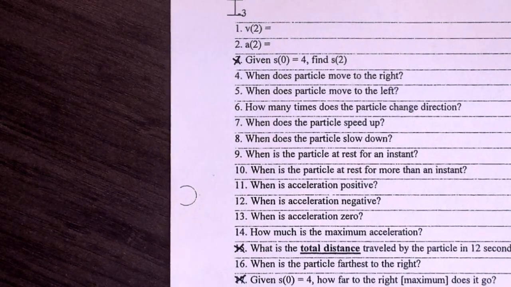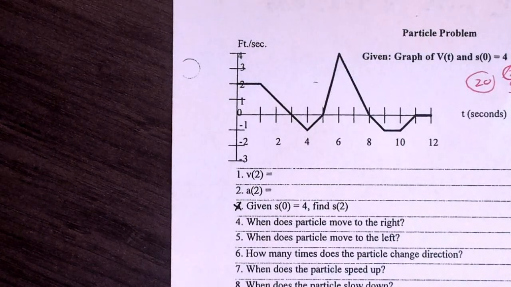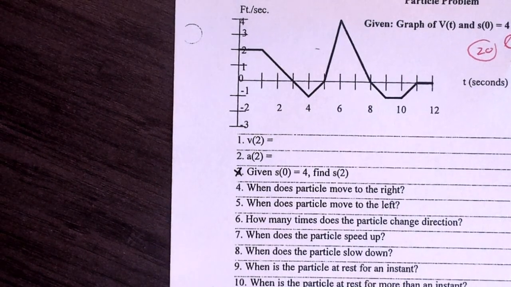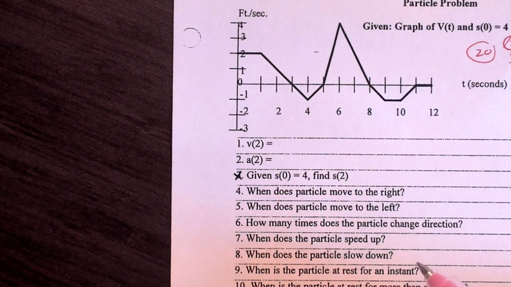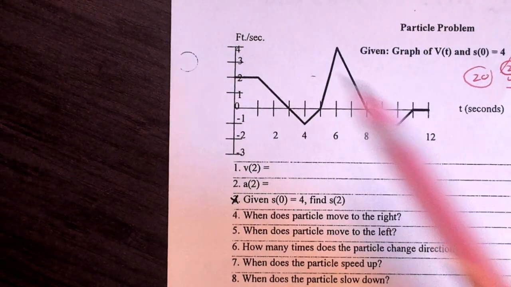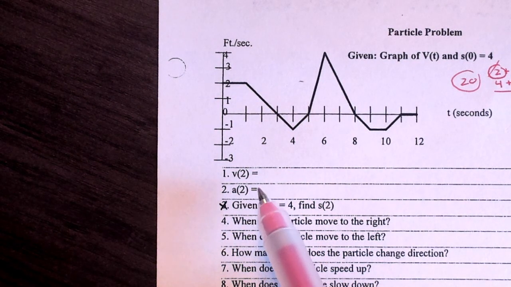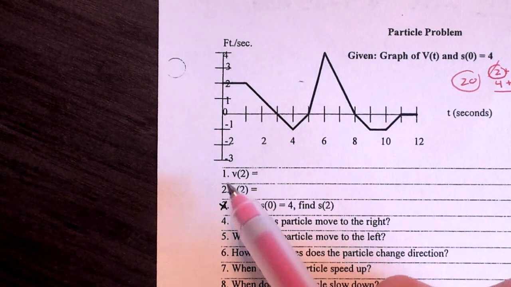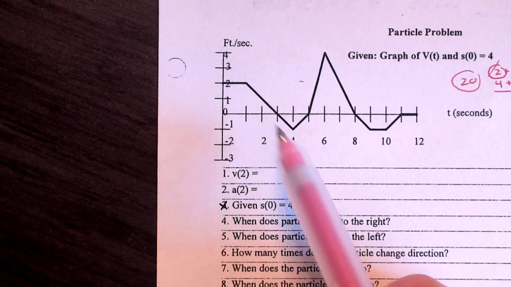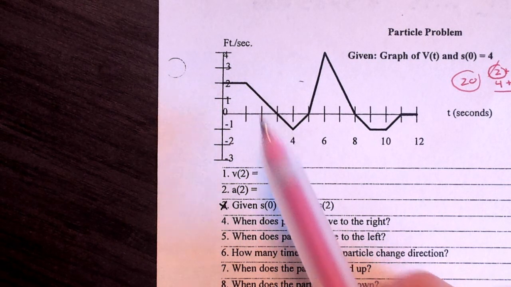Okay, on the back, there are some questions, and I want you to take a look at the back and see from here, what could your answers be? I want you to try it, okay? So this is a velocity graph, and I want you to see, what is v of 2? Well, this is v, so what's v of 2? V of 2 is 1.